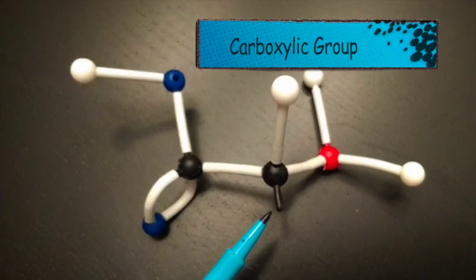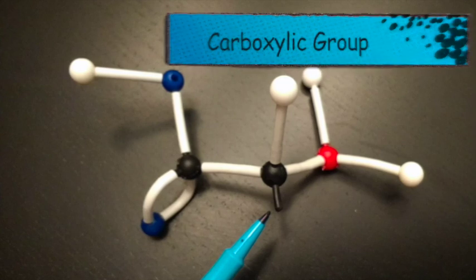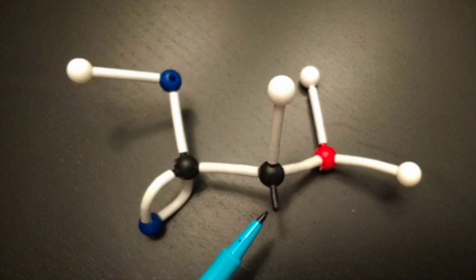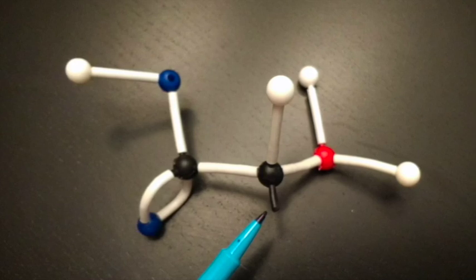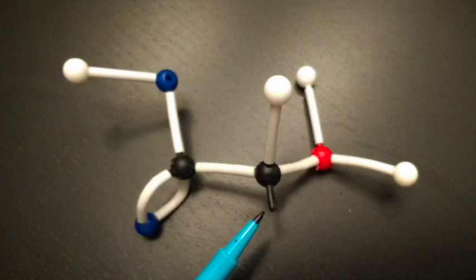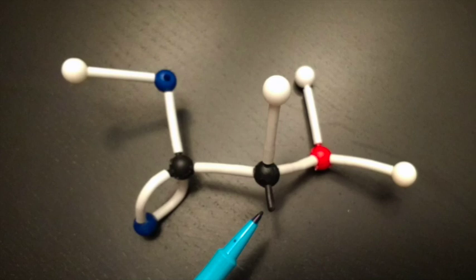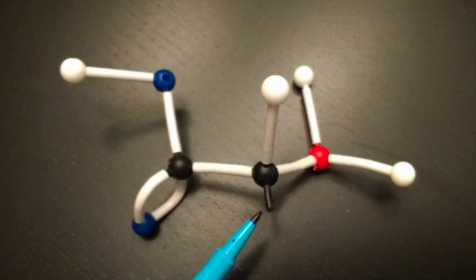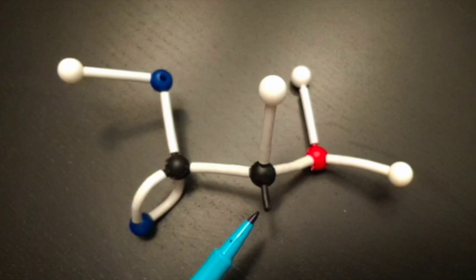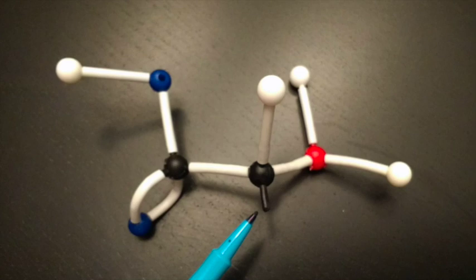Alright, this is where things can start getting a little tricky, and it has to do with the carboxylic group, our next functional group attached to that central carbon. You can see it on the left. Right now the pen is pointing to the central carbon. On the right side is the amine group. To the left, we used a carbon dioxide. We broke one of the double bonds, attached a hydrogen to the oxygen, and then connected the carbon of the carbon dioxide to the central carbon. That is our carboxyl group, the carboxylic acid.